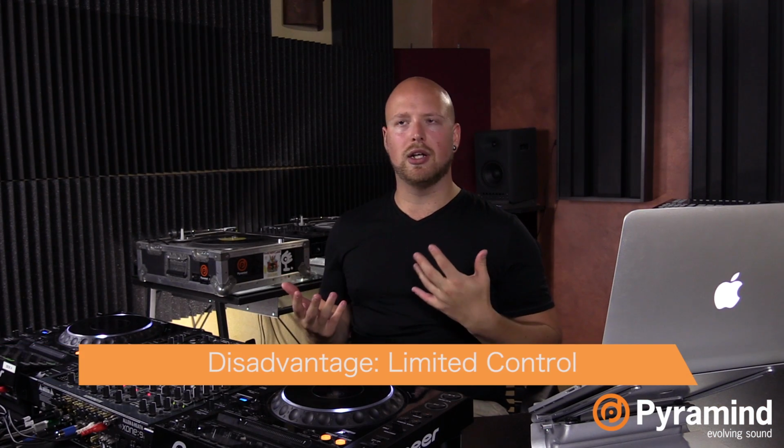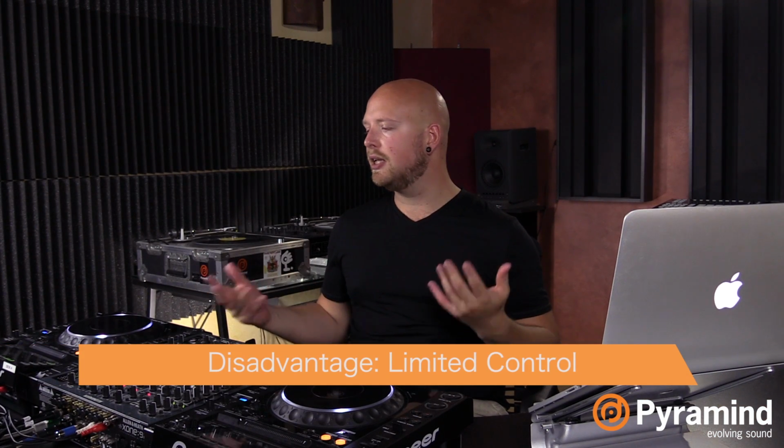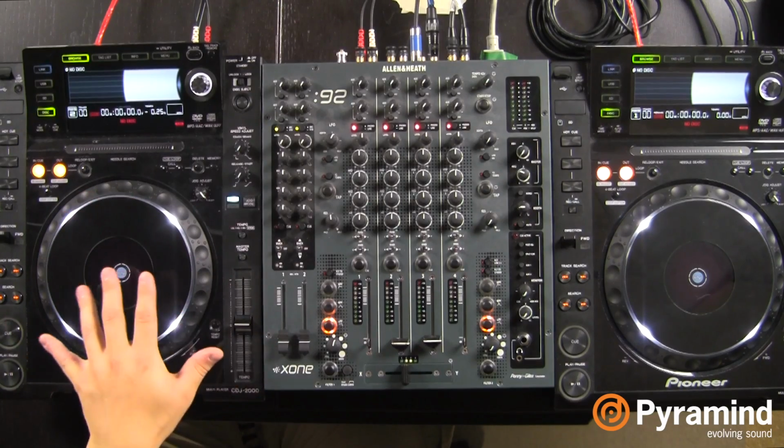With the CDJs, you also have limited control over the tracks that you're playing. You can loop stuff, you can set cue points and a few things like that, but essentially you're stuck with just working with mastered, complete chunks of audio. You could, in theory, perform with stems on CDJs, but you would need to have 6 CDJs on stage or something, which is just impractical. No one's going to do that.